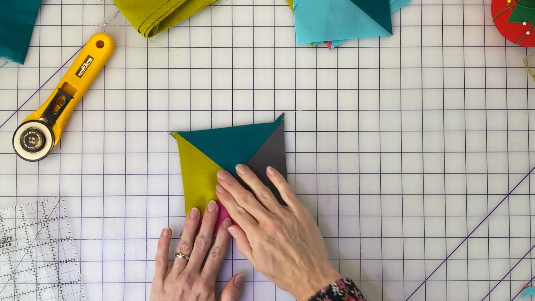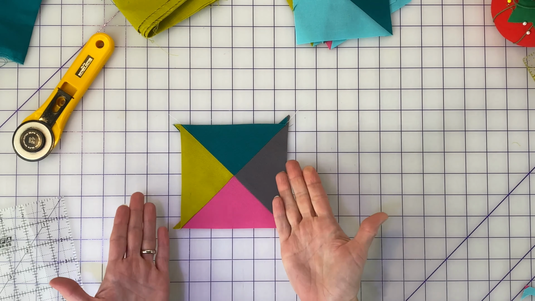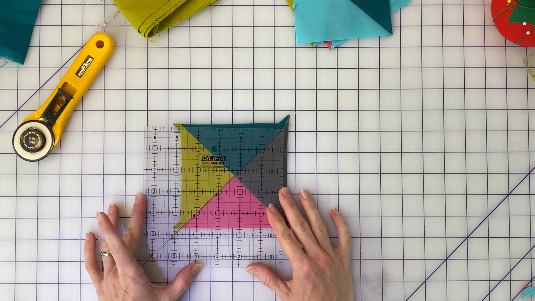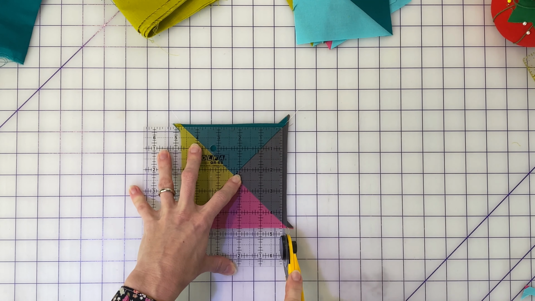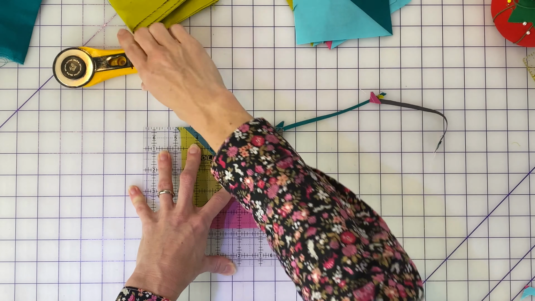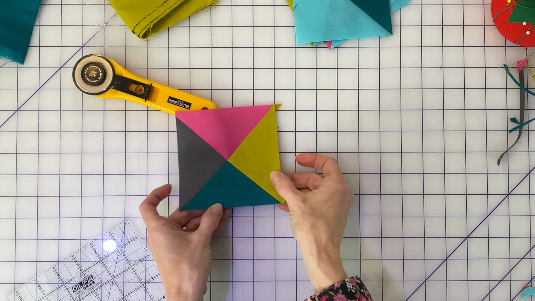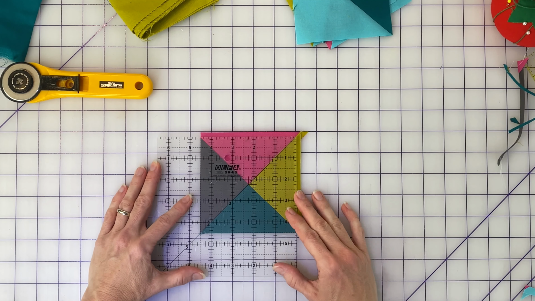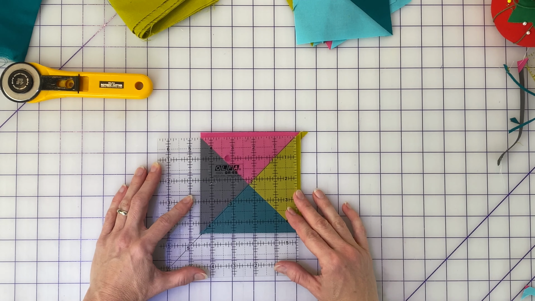And then when you come back, look at that beautiful intersecting seam right at the center. That is literally and figuratively the heart of this optical illusion block. I'm trimming this block in exactly the same way as the other 1/4 square triangle blocks, which this is. Comes in right at that 4 1/2 like we want.